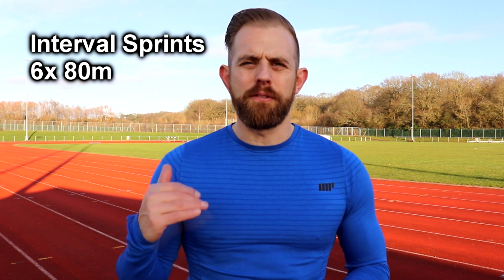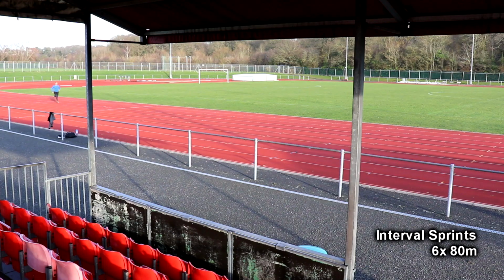The second session I'm going to show you is 6 times 80 meters. We're really working on technique and flowing through the longer distance when you're sprinting. You should be nice and relaxed, relaxing those shoulders, but again making sure those feet are moving nice and quick.